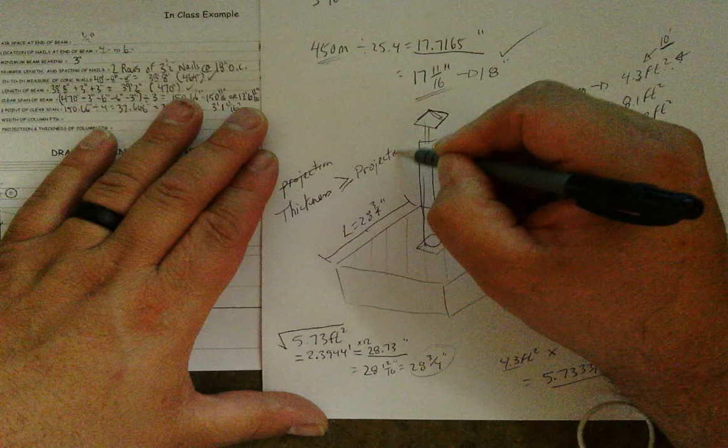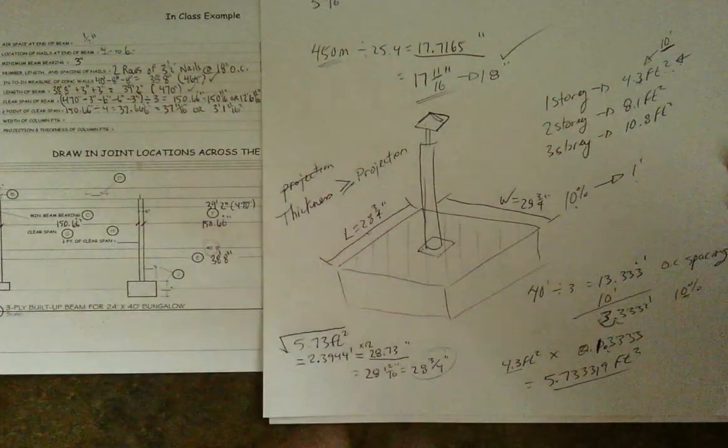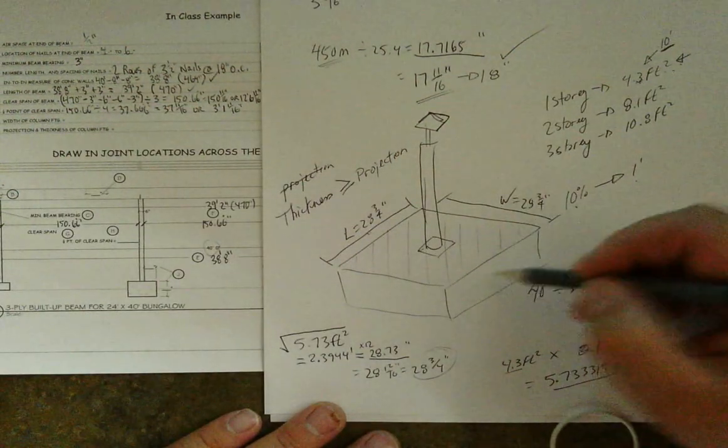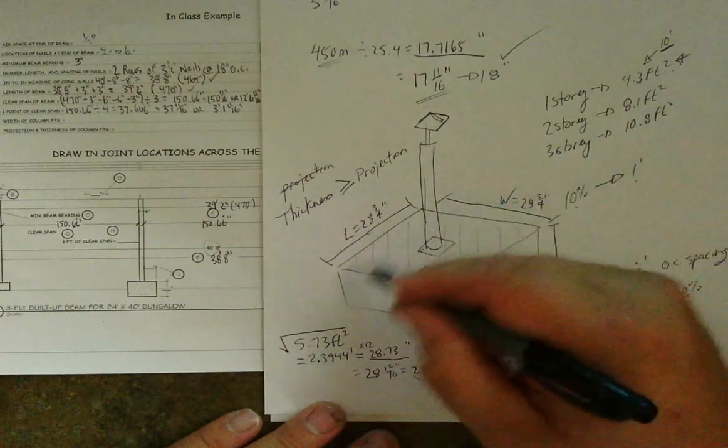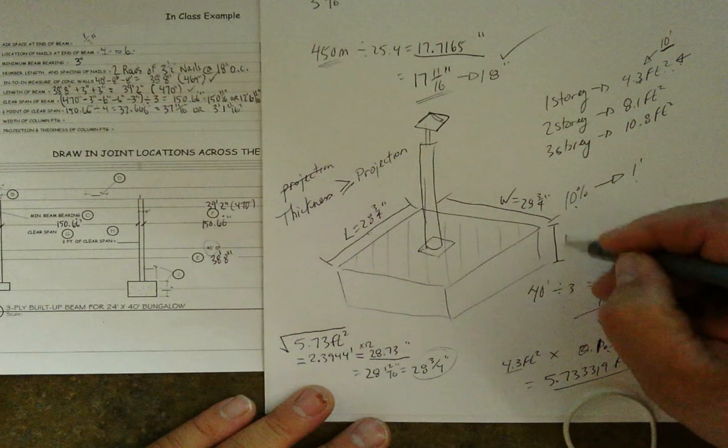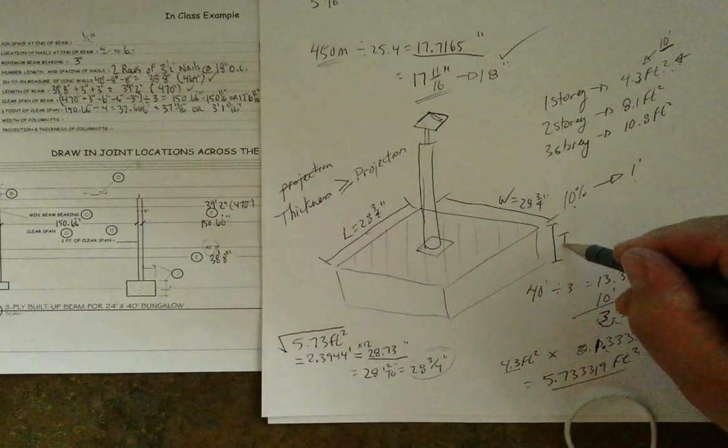So I think in one of the books that we actually use, they have this backwards, but so the thickness is what we need to determine now, right? We know that the width and the length are both 28 3/4, but we don't know the thickness, right? So the thickness is equal to the projection.